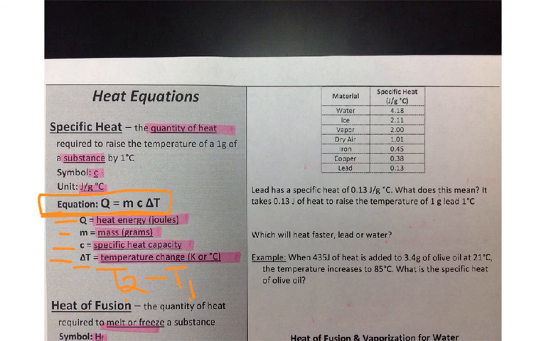So a couple of questions that we have dealing with this. Lead has a specific heat of 0.13 joules per gram degrees Celsius. What does this mean? Basically, this means that it's going to take 0.13 joules of heat to raise the temperature of 1 gram by 1 degree Celsius.